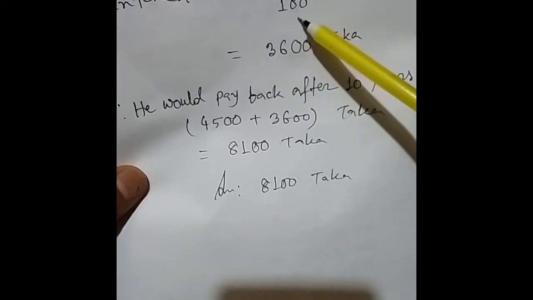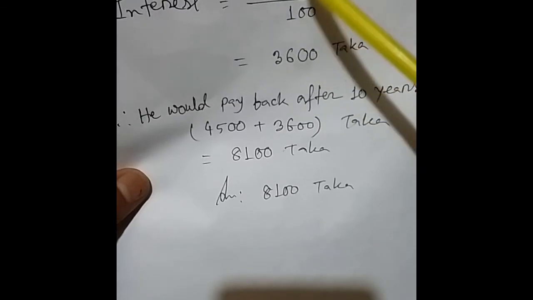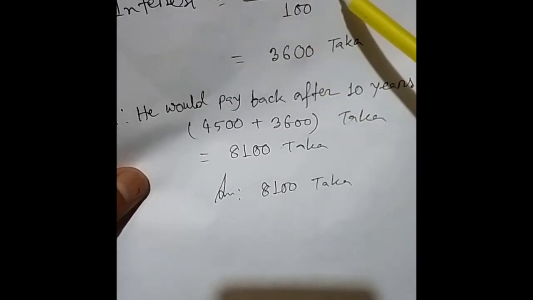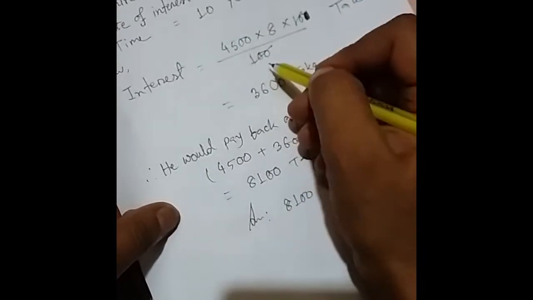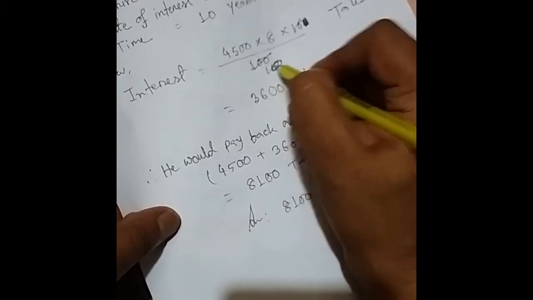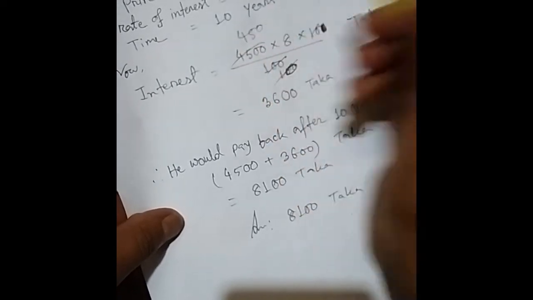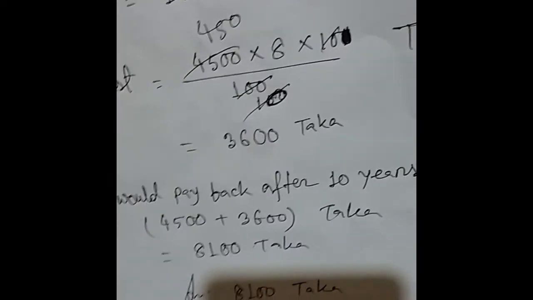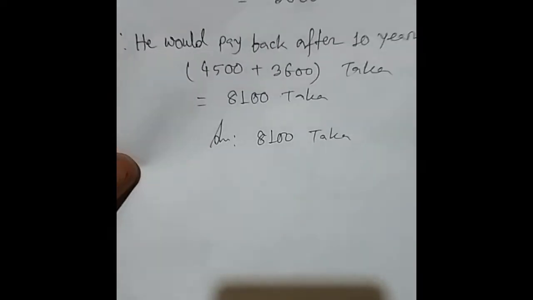Look here, 10 tens 100, or you can cut this 0 and this 10 and 10. So 450 into 8 equals 3,600. Like, if I show you, 10 tens 100, and if I cut 10 by 4,500, it will be 450. It will be 450 into 8, then 3,600 taka. What? Interest, and we have to pay back.